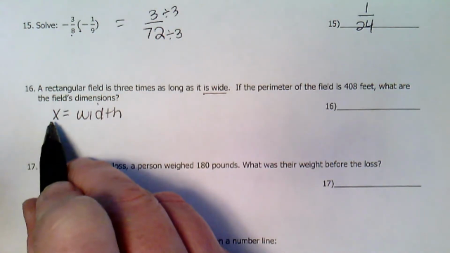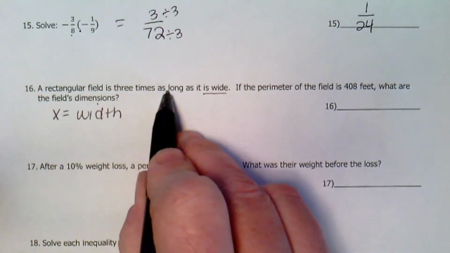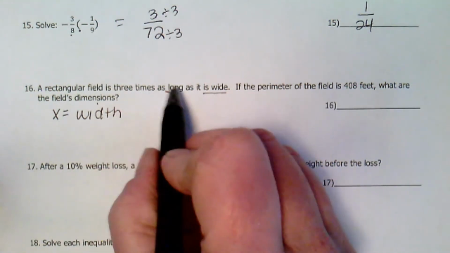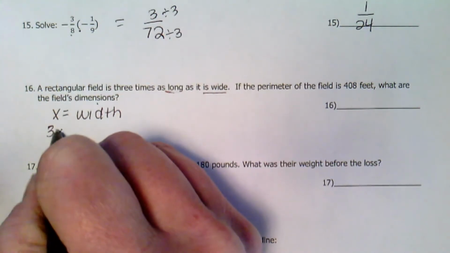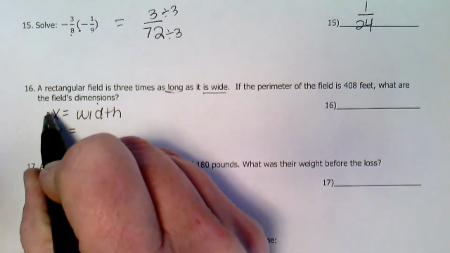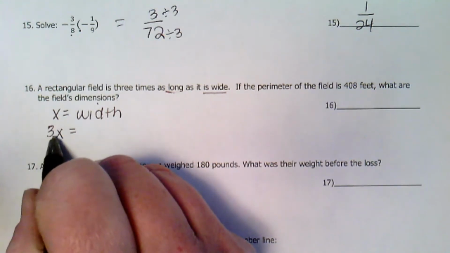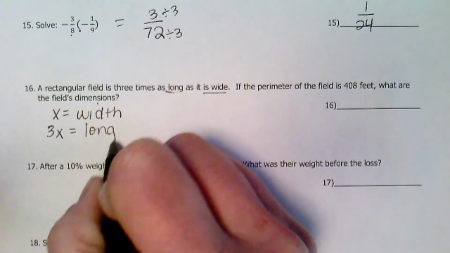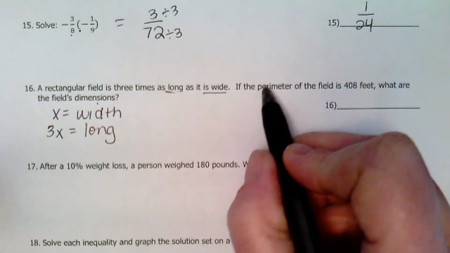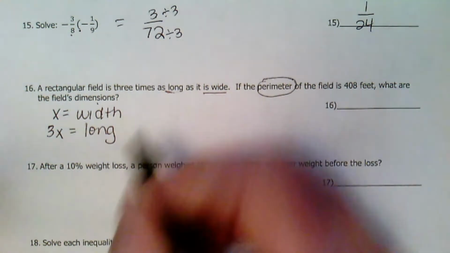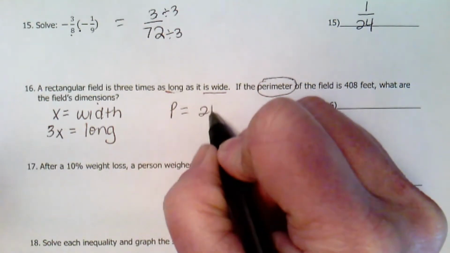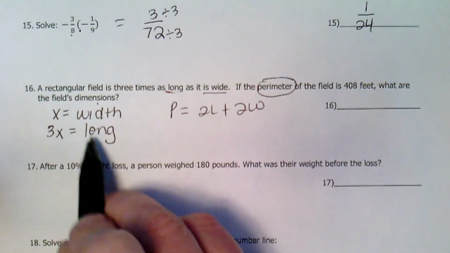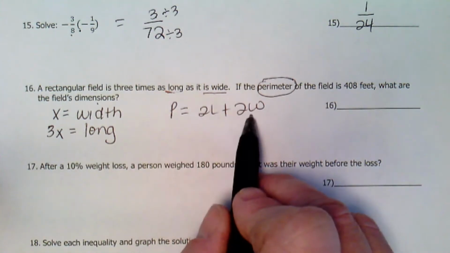Now using the x, we're going to define the other side. It says it's 3 times as long. So I know if the width is x, this unknown number, then 3 times whatever that unknown number is how long it'll be. And then they're talking about perimeter. So perimeter formula is 2 lengths plus 2 widths. And we're just going to plug in what we got for our L's and W's here.